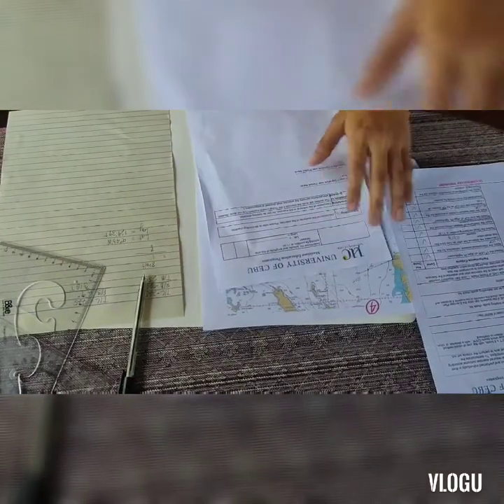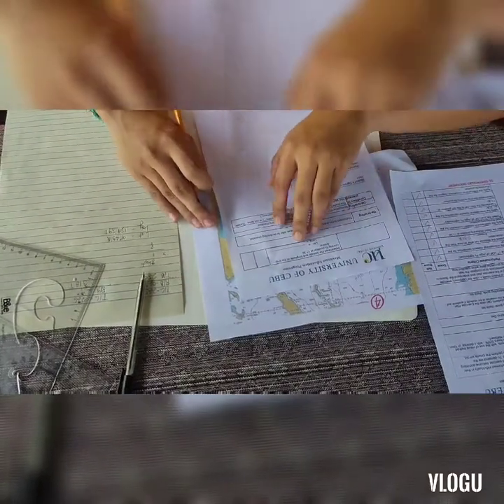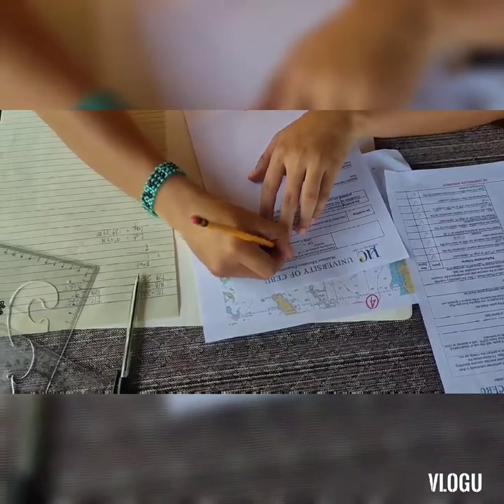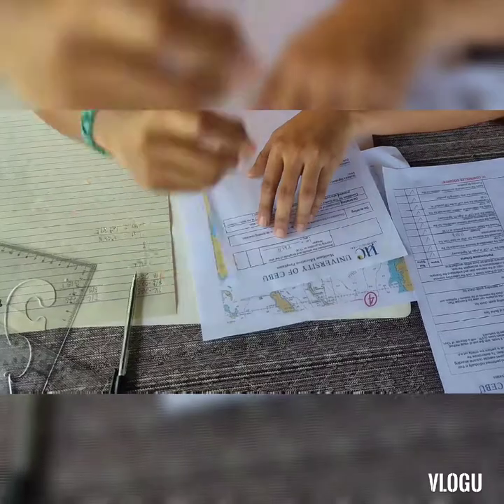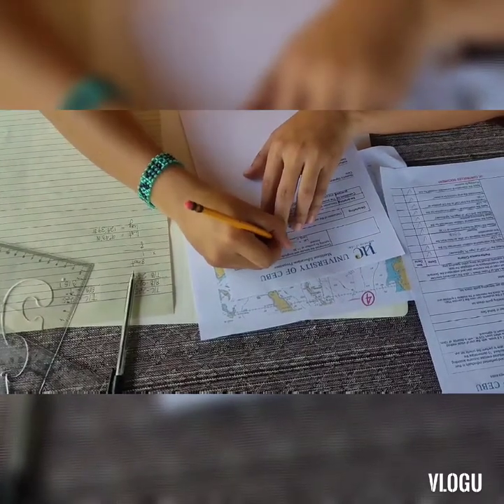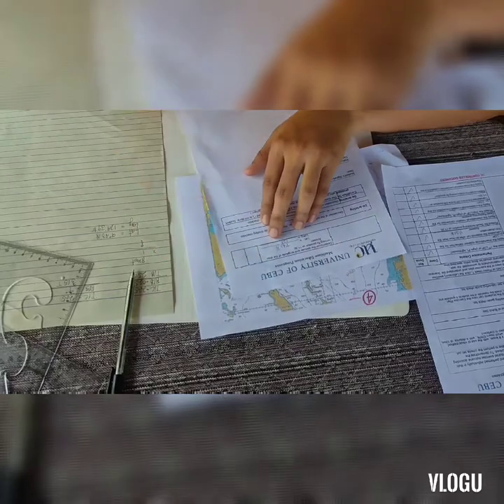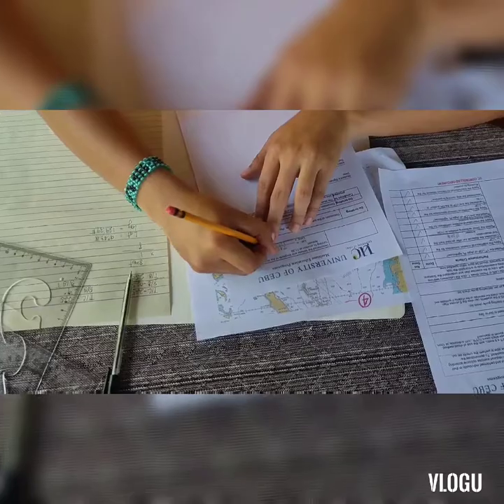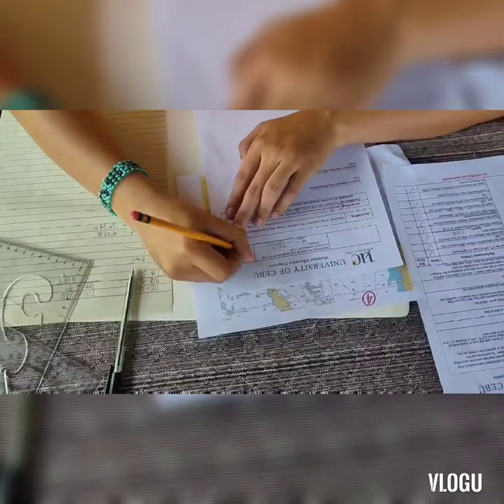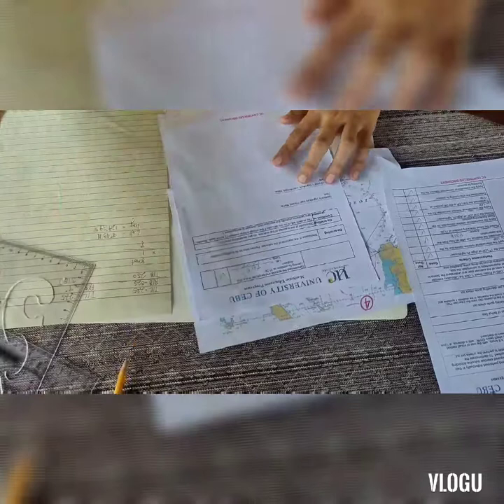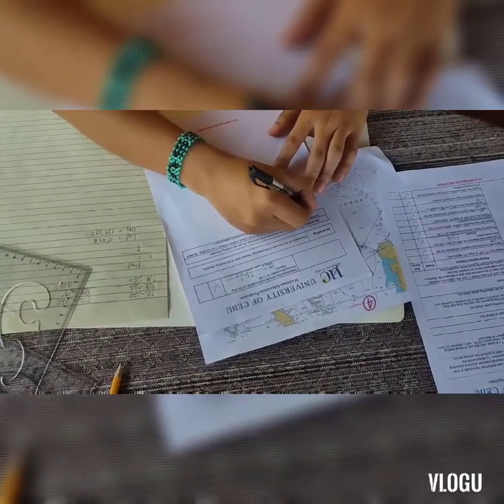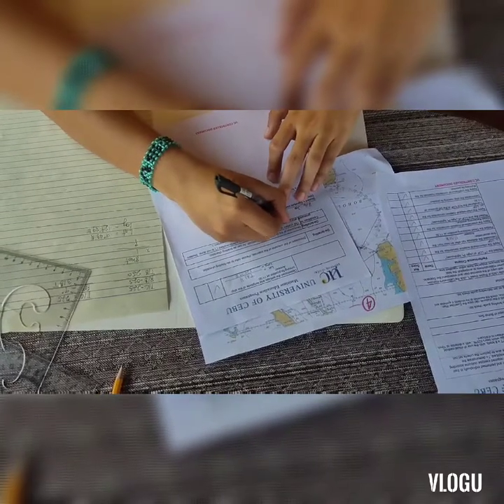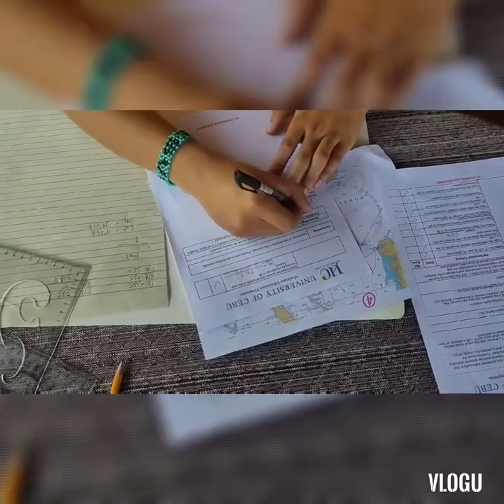So we must put the latitude in here, 9 degrees 43 minutes north. So the longitude, 124 degrees 39 minutes east. So we must check here, put our name, and the top of the signature.